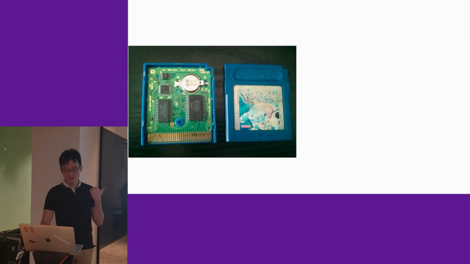Has anyone here had their games become unable to save data after a few years? Yeah, even if you blow into the cartridge? Okay, that's because the battery ran out of juice. There's a battery on the cartridge itself, and it acts as a power supply to keep the RAM alive. So you can see the battery here, and there.